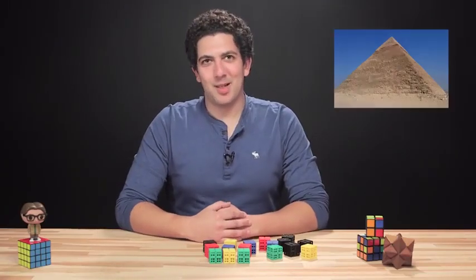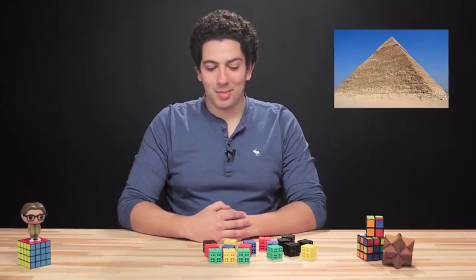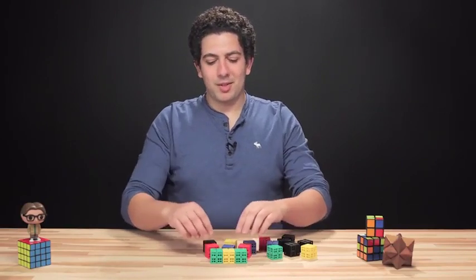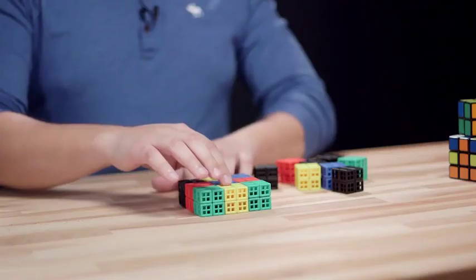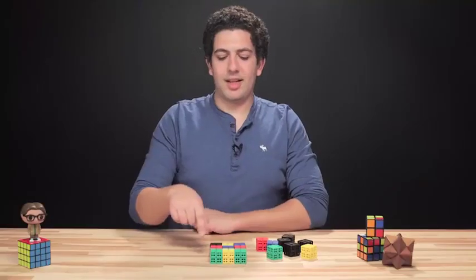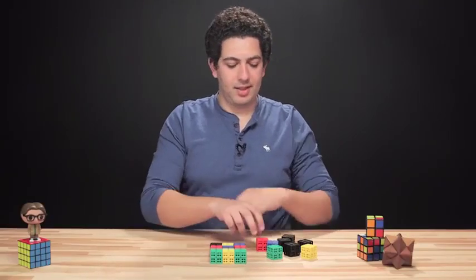Did you know that the Giza pyramid, Khufu, is made up of 2 million blocks? Well, imagine we want to build our own small pyramid here that looks something like this. The lowest layer is made up of 9 blocks, 3 times 3.